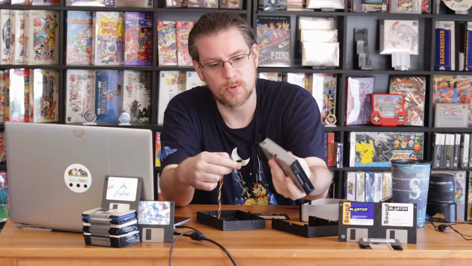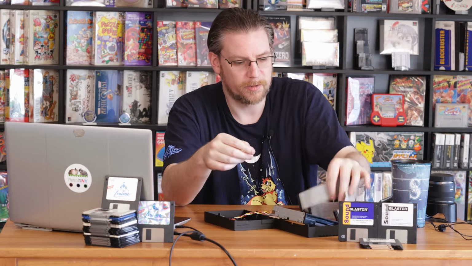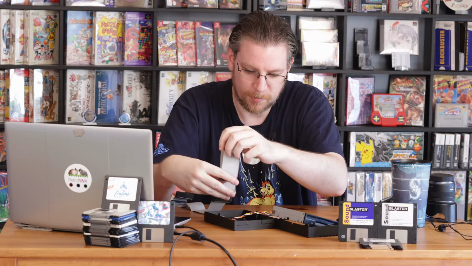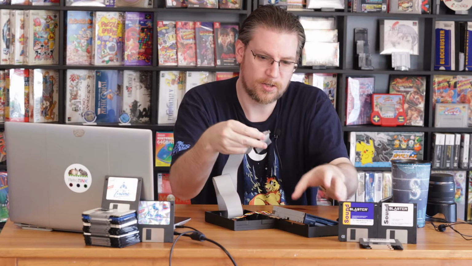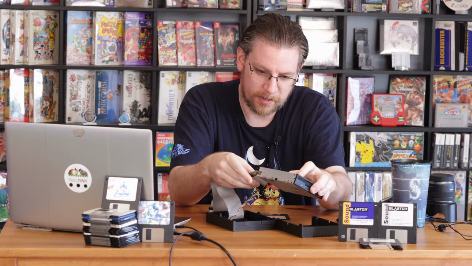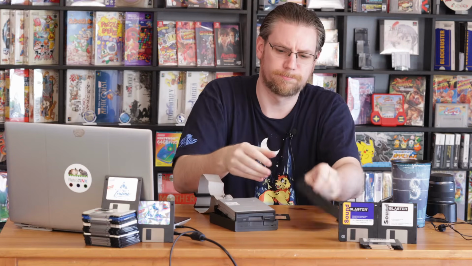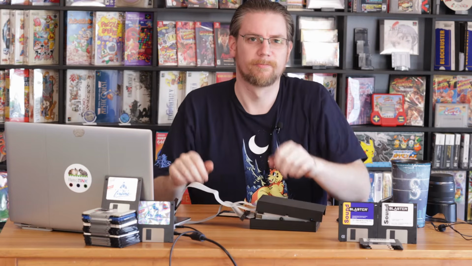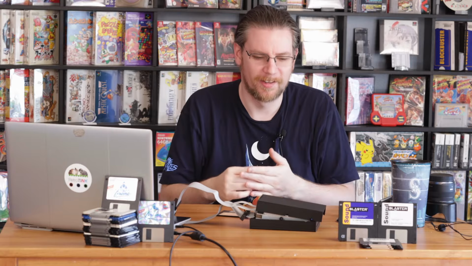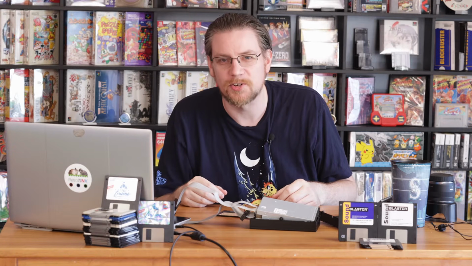From the Greaseweazle, I'm just going to plug in the power to the floppy, and then I'm going to plug in, yeah, it's going to be a mess. I'm going to plug in my floppy cable here, which is super long, and then get this plugged into the drive. And then I'm just going to somehow close this case up. And there. Greaseweazle.